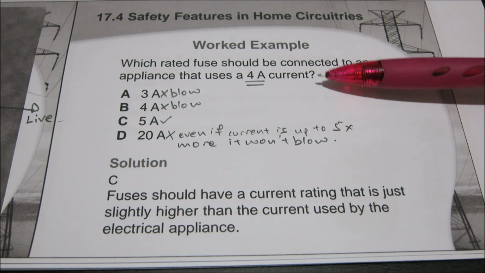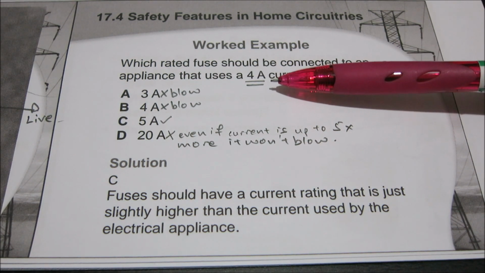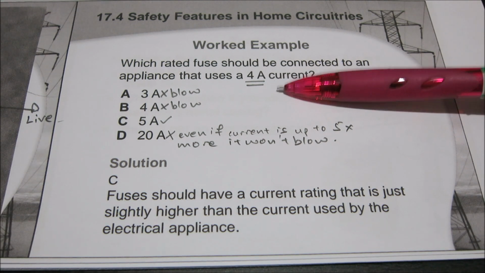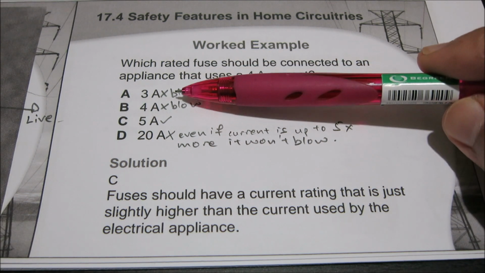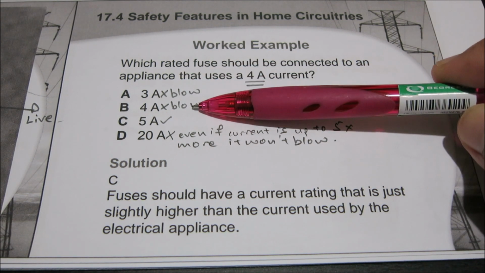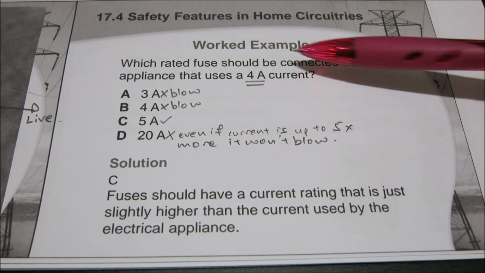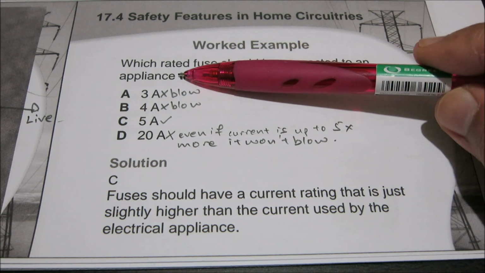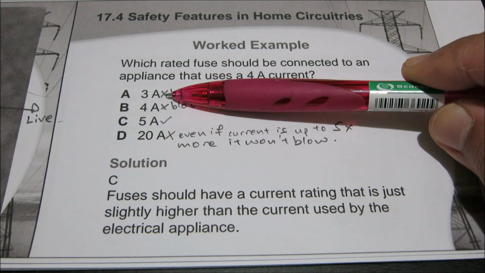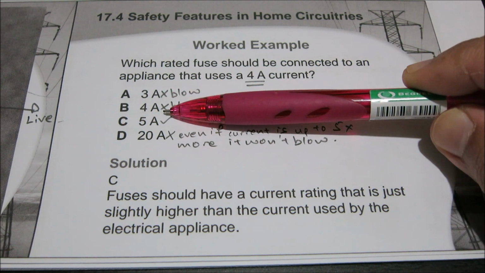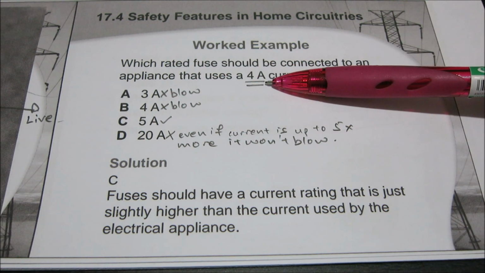If you are using an appliance that draws 4 amperes of current from the main supply, you cannot use a 3 ampere or 4 ampere fuse, because immediately when you switch on your appliance, the 3 ampere fuse will blow, meaning it will melt. The 4 ampere fuse also, at 4 ampere current, will melt.